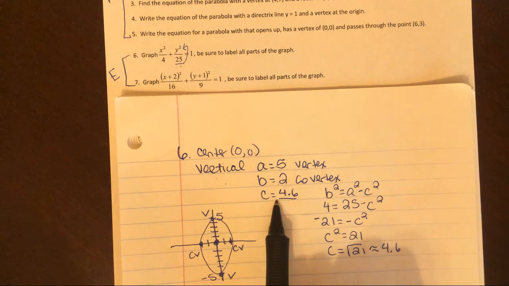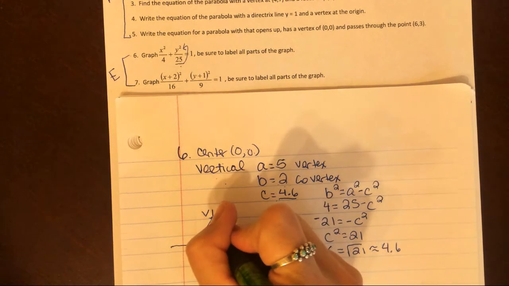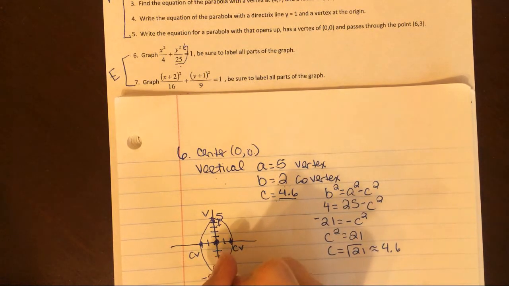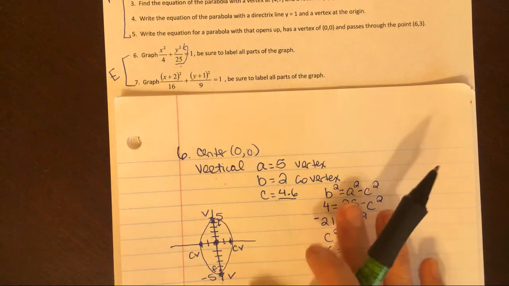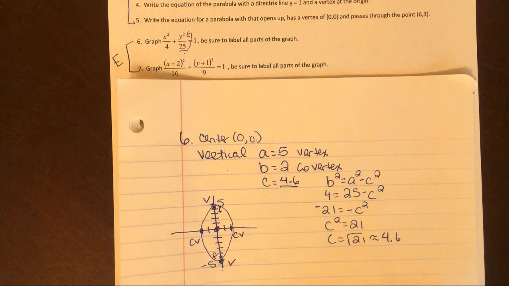The last thing I'm going to graph are the foci. And the foci are going to be 4.6 in the direction of the vertices. So I'm going to go almost up to the 5 and put an F, almost down to the negative 5 and put an F. Your foci are still on the inside, just like with our parabolas. All right, so that's number 6. Let's go do number 7.